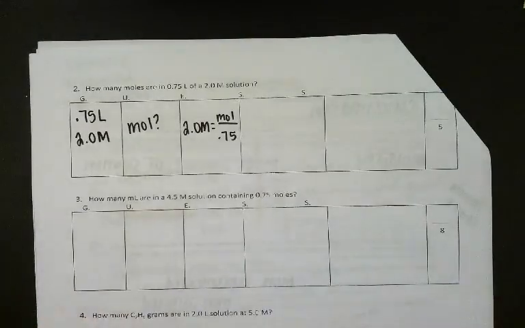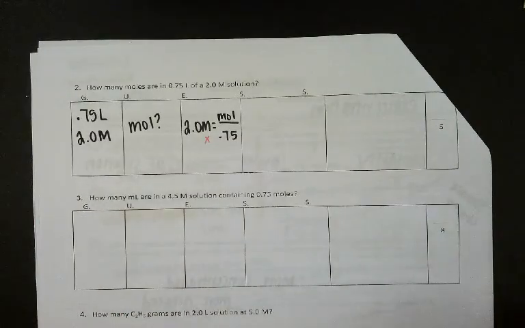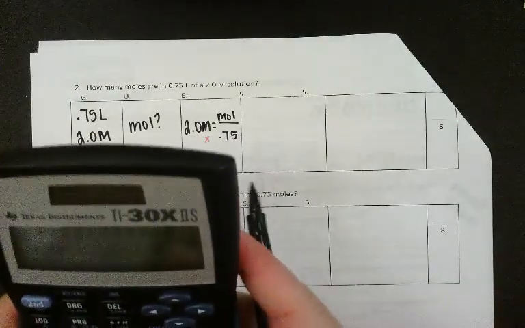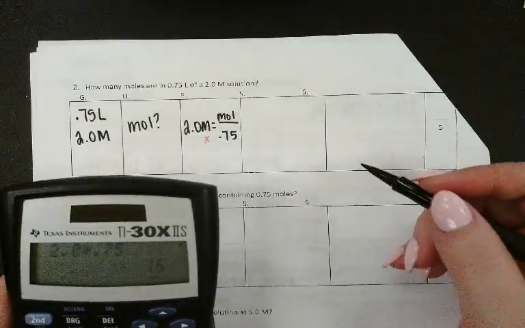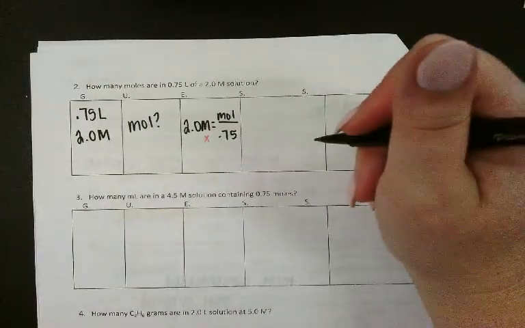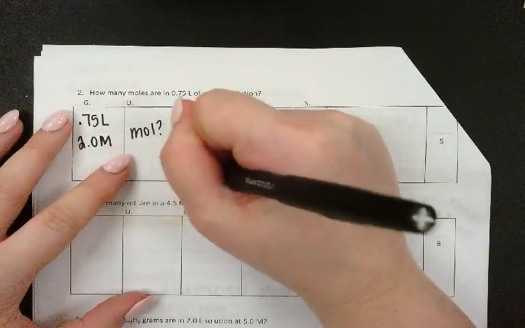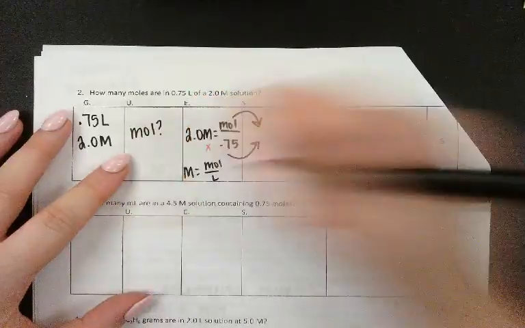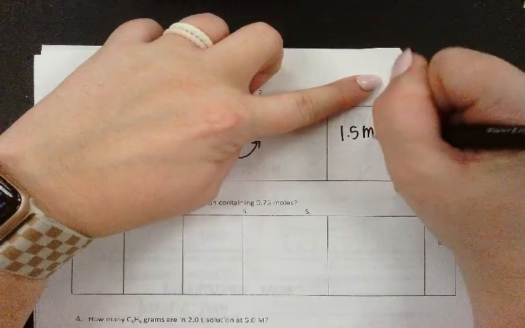So all I do here is I multiply these two. Okay, so 2.0 times 0.75, and I get 1.5 moles. And actually, I messed up. This should be molarity equals moles over liters. So when I do that, I get 1.5 moles.